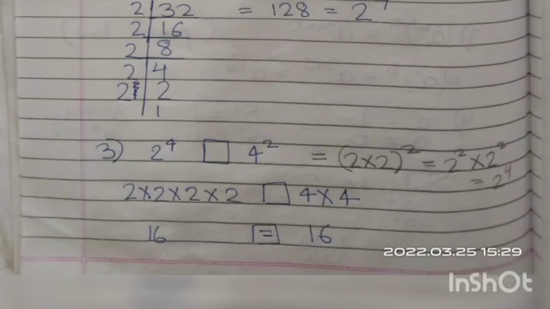Now by the power law, when bases are same, the exponents will be added. 2 plus 2, which is 4. 2 to the power 4. So here 2 to the power 4 and 2 to the power 4, they are equal. So we completed the third question. Now the fourth question of the solved examples.